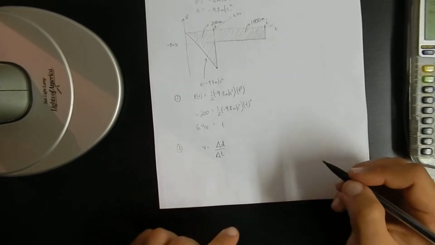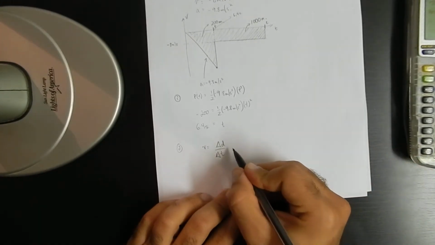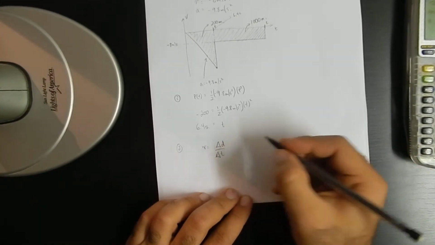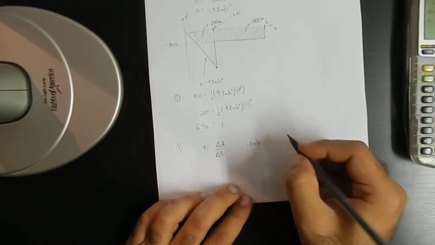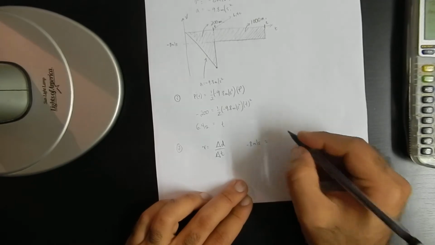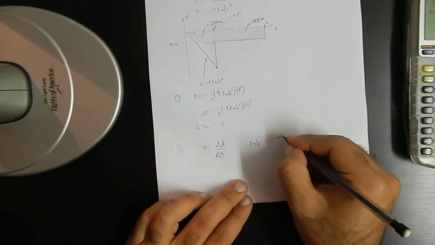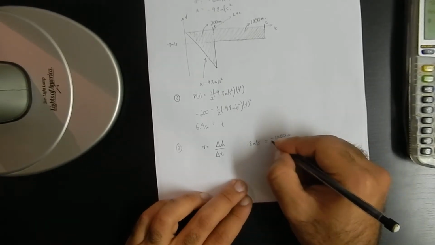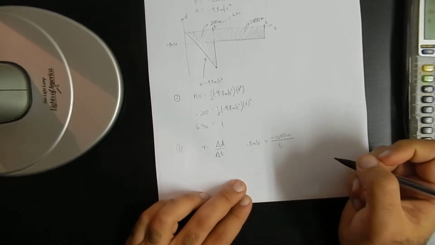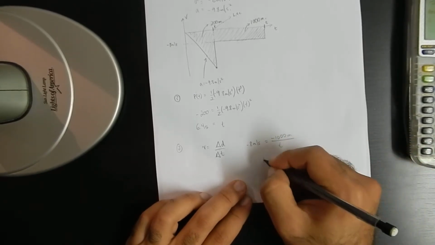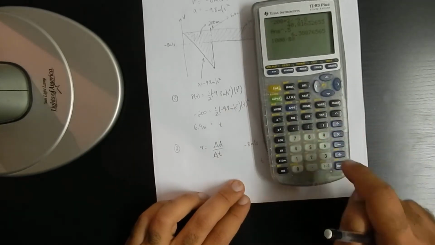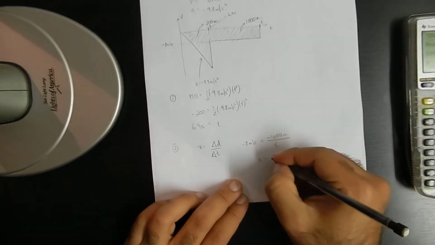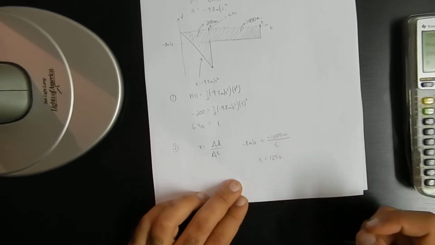So we know that minus 8 meters per second is equal to the change in displacement, which is negative 1,000 meters, divided by a time. If we solve for that, time is equal to 125 seconds.